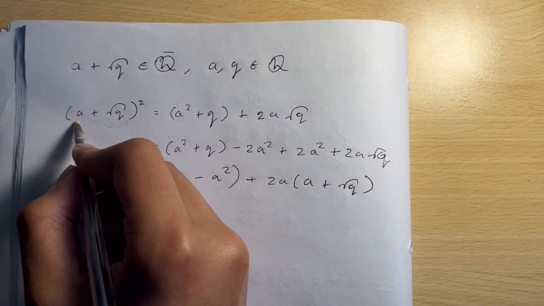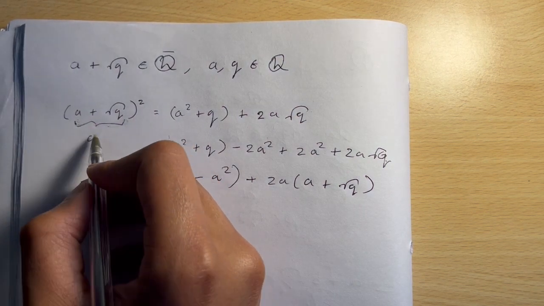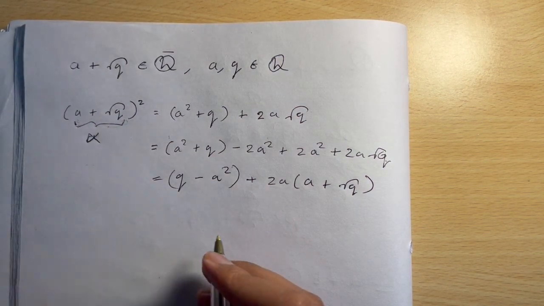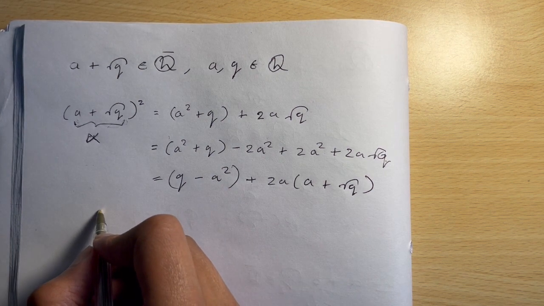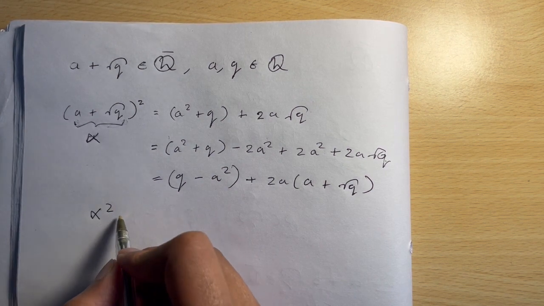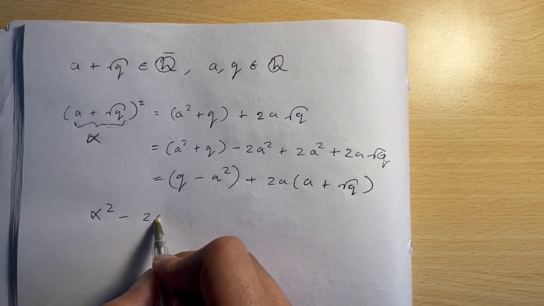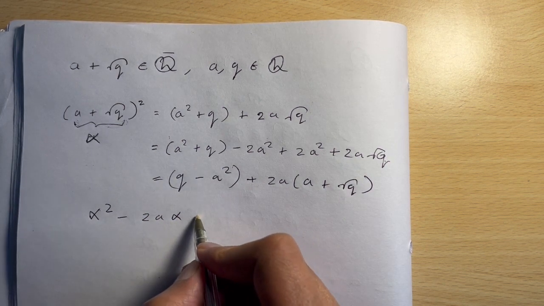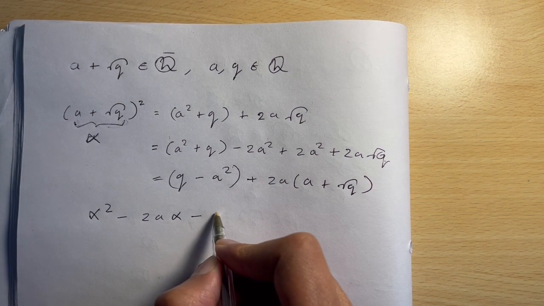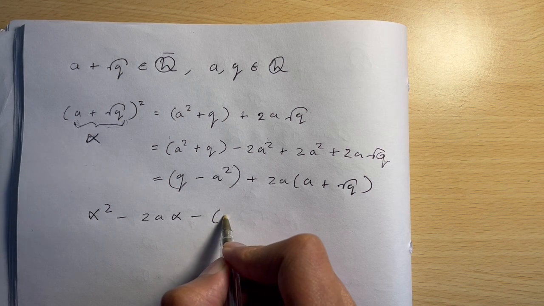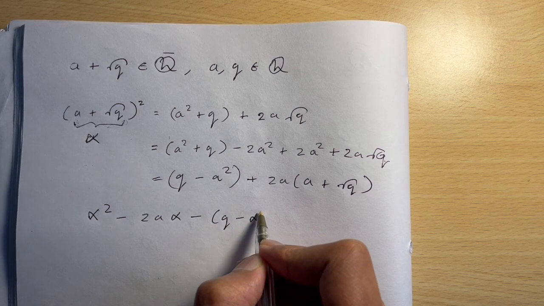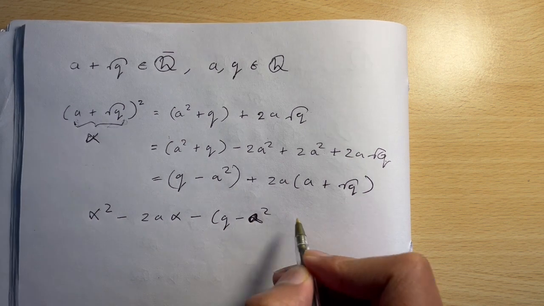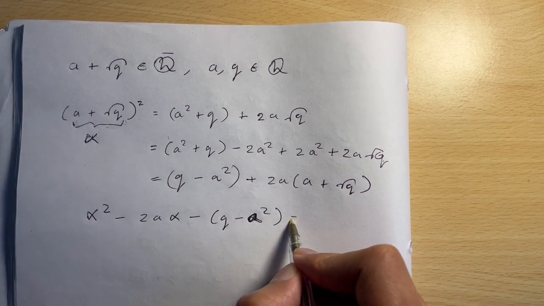And now if this is alpha, we have that alpha satisfies alpha squared minus 2a alpha minus (q minus a squared) equals 0.